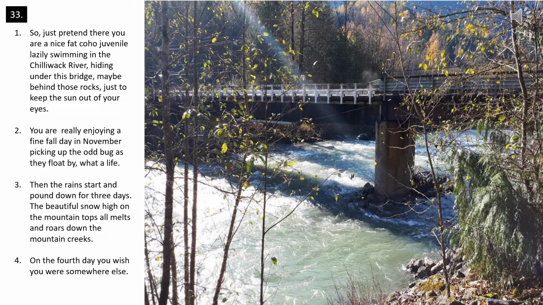But then the rain starts, and then it kept going. And then it started to pound down, and for 3 days, it kept going relentlessly. So that beautiful snow high on the mountaintops all started to melt. And all the mountain creeks started to make noise and roared. So on the 4th day, you wish you were somewhere else.